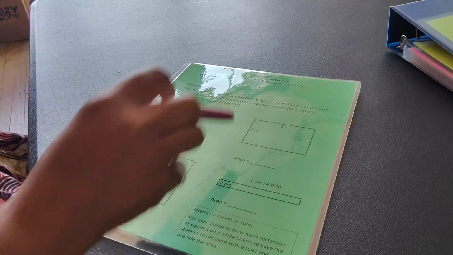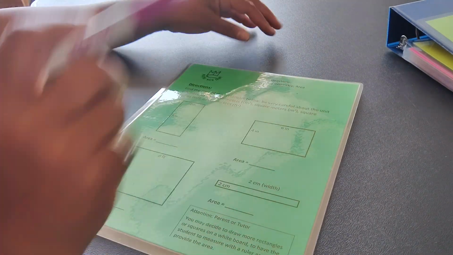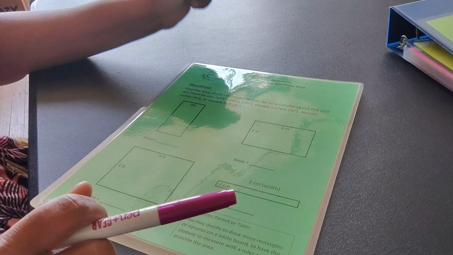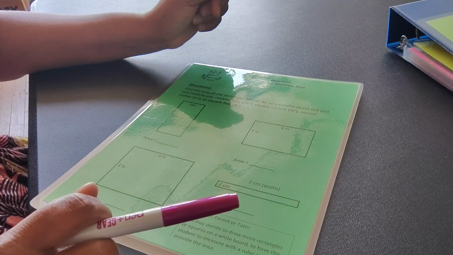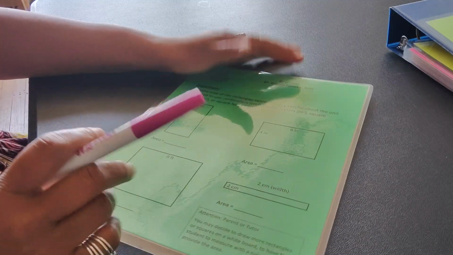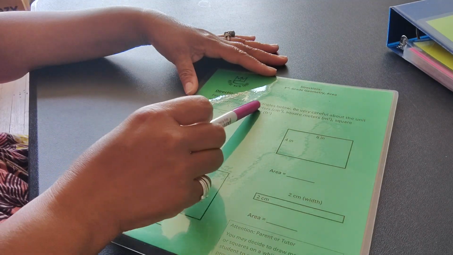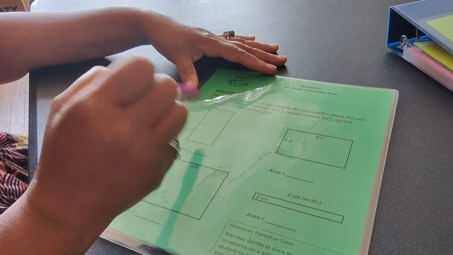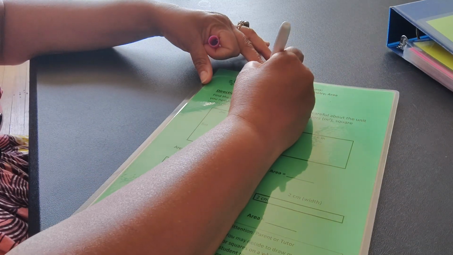Okay, so we are back at it. Third grade geometry. This is simply finding the area of a two-dimensional figure. So area is when you multiply length times width, and I'm going to write that on the top of this.